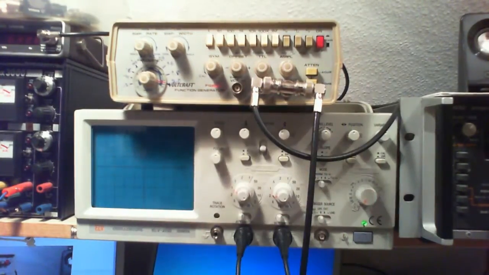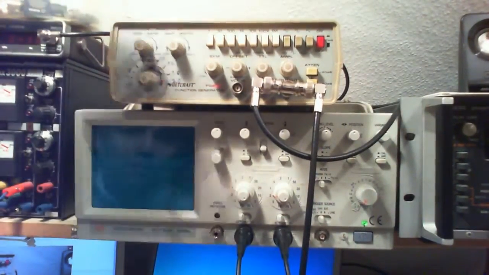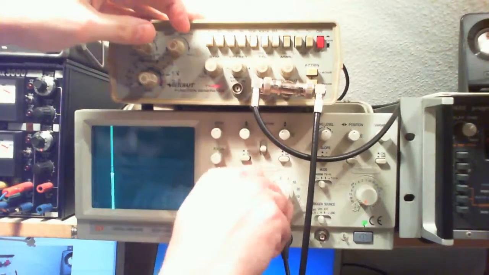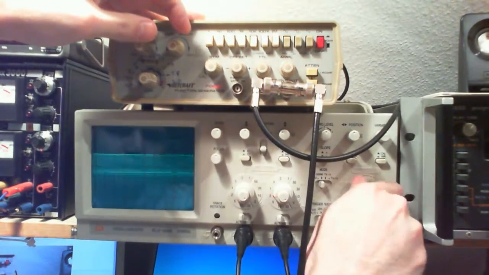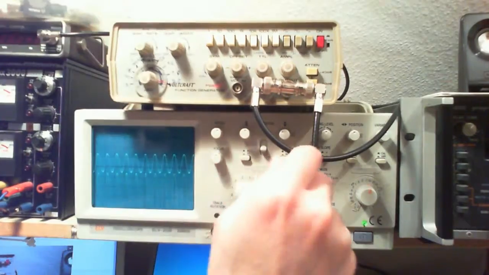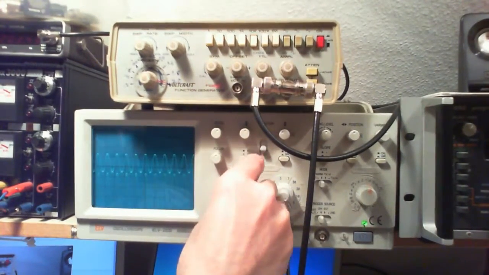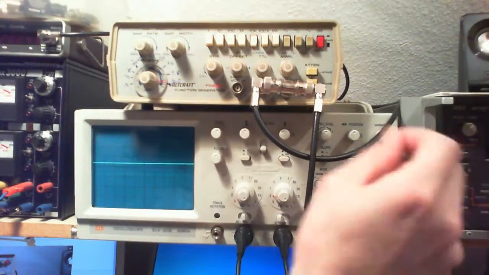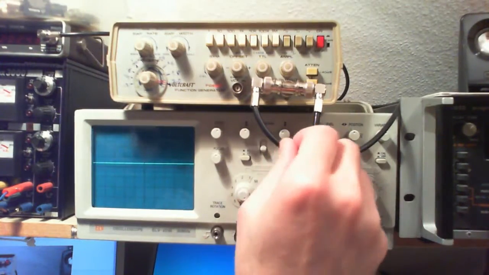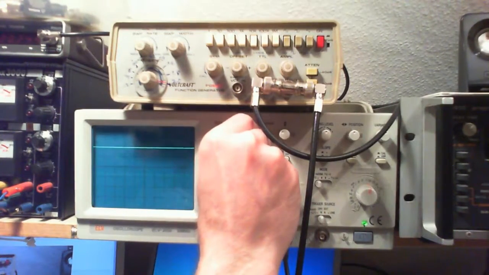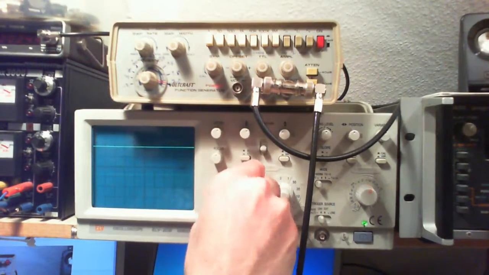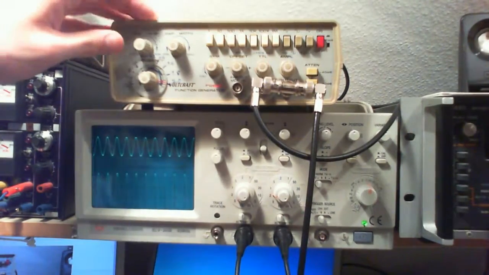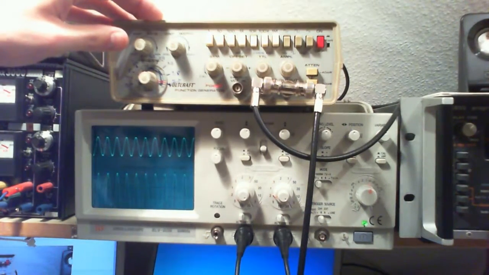Move this up here, and if I increase the frequency a little bit, for example 10K, so now I can see something. And if I ground this thing, okay, so now if I ground this thing, I can bring it up here. Okay, and now my output signal is about 10 volts peak to peak. About 10 volts peak to peak.